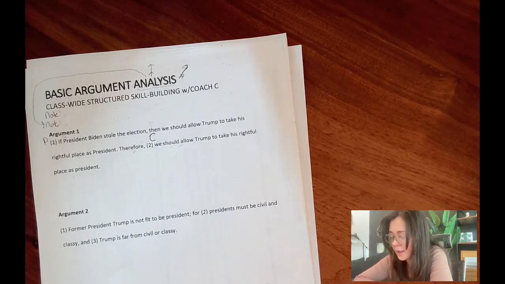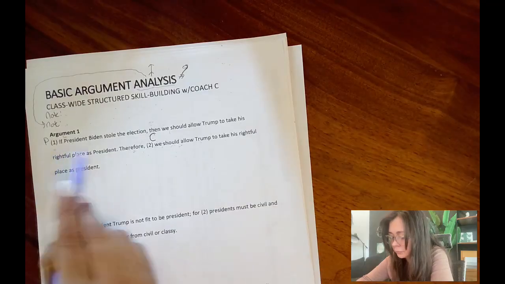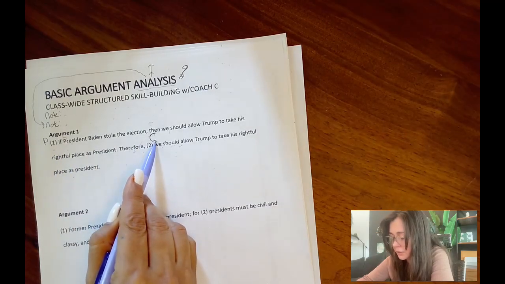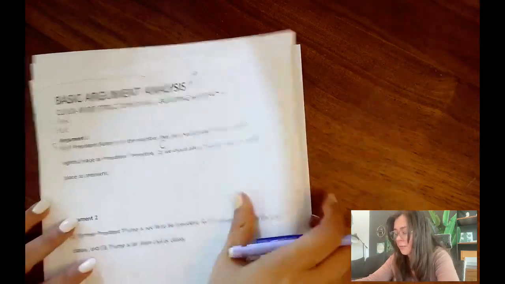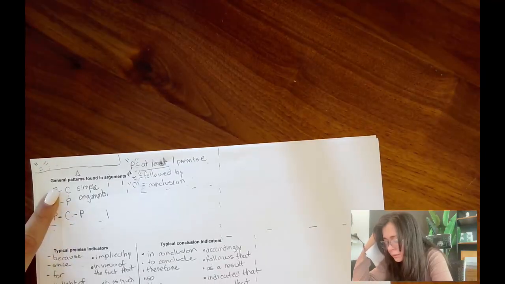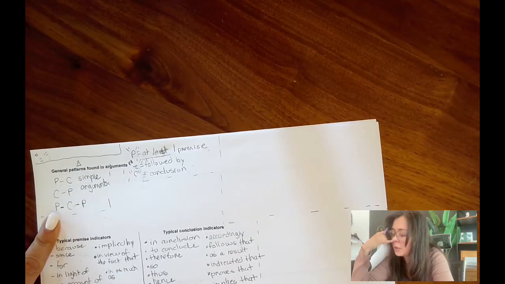So now I have the argument labeled. Statement 1 is a premise. Statement 2 is a conclusion. She says that anytime we analyze an argument, we have to give an argument pattern. So what was that? Okay, so an argument pattern is going to look like this for simple arguments. So which argument pattern might be in here?